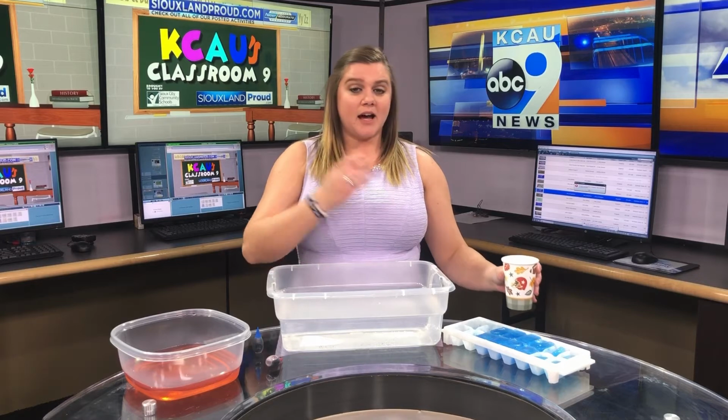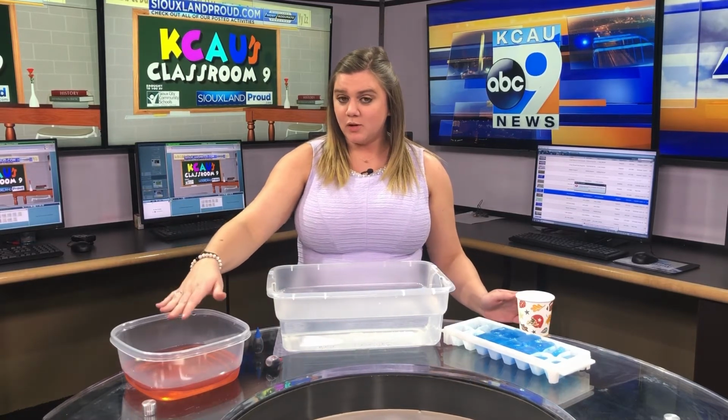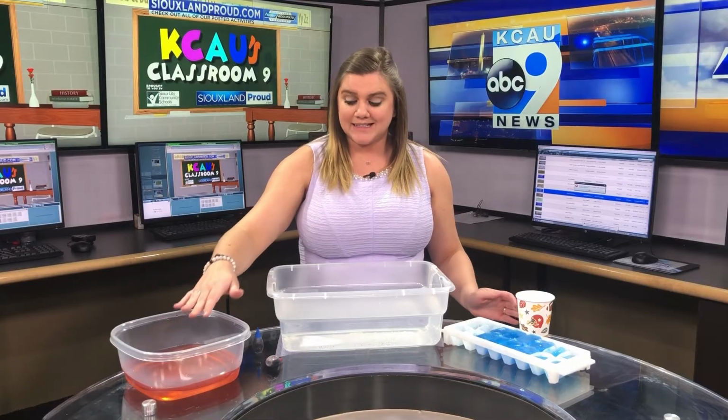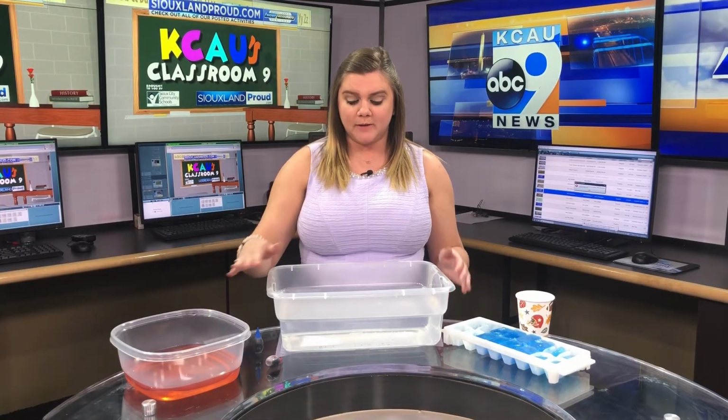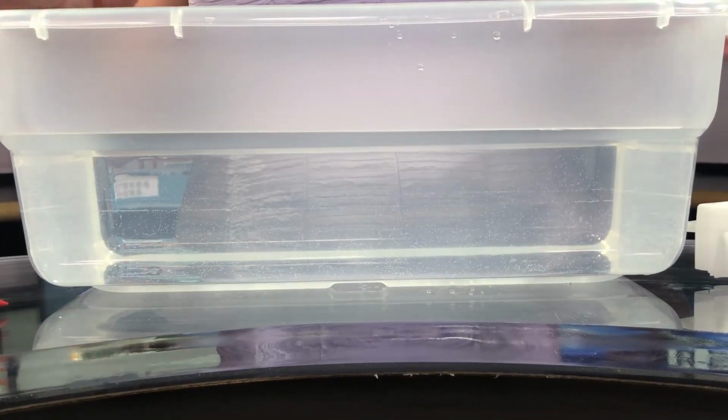You're also going to want some ice cold water that is also dyed blue, some regular lukewarm water or room temperature water that is dyed red with red food coloring, and a container about the size of this or a shoebox, but it has to be clear so you can see through it, of lukewarm water. So the first step of this project is to get that lukewarm water in this container.